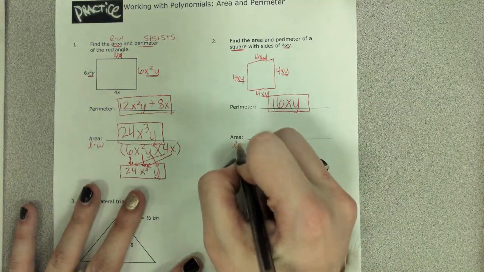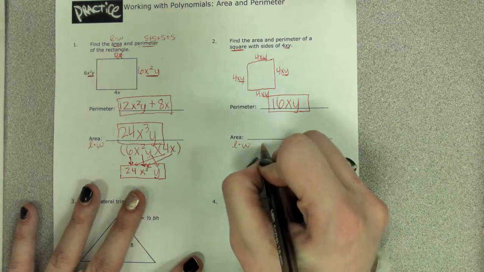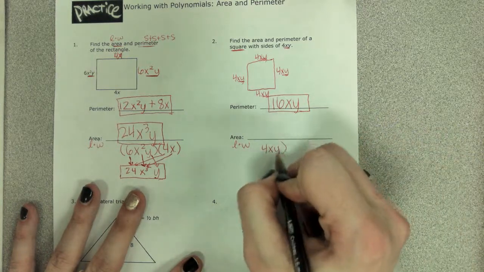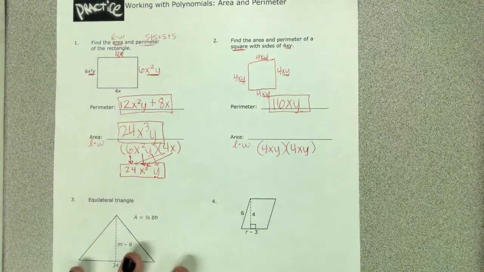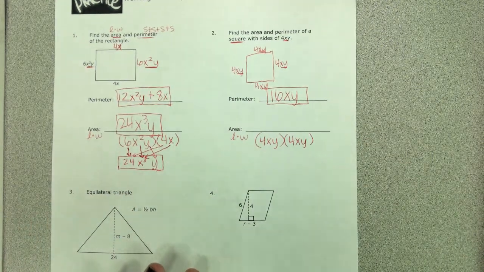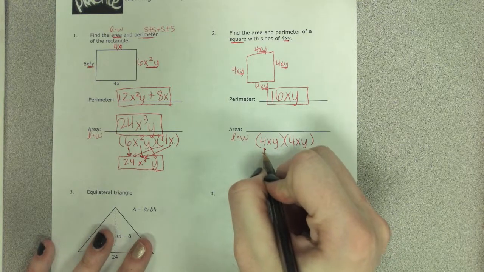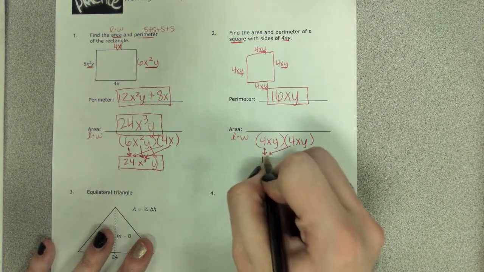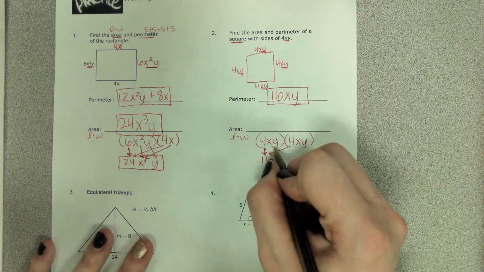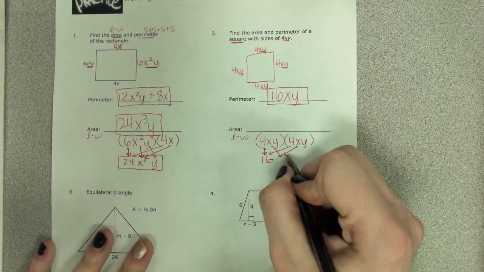Area, I still want to do that side times side. So I got that 4xy times 4xy. Now to multiply, still the same thing. I'm going to multiply the 4 and the 4. That's going to simplify to be a 16. I get an x times an x.